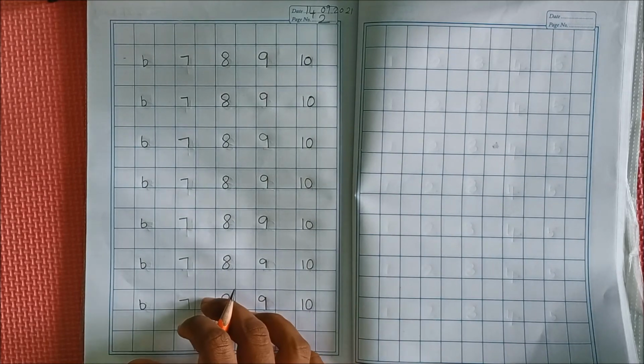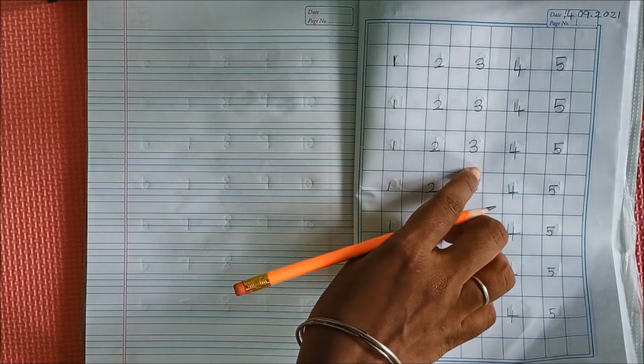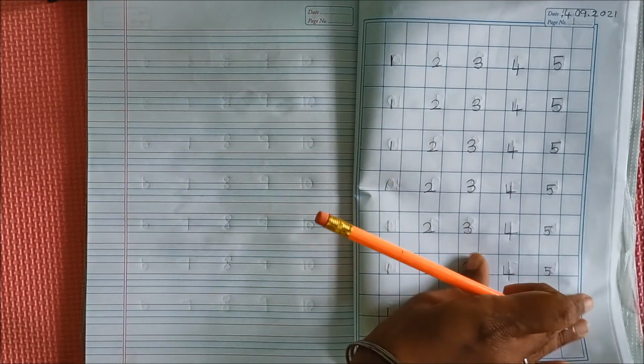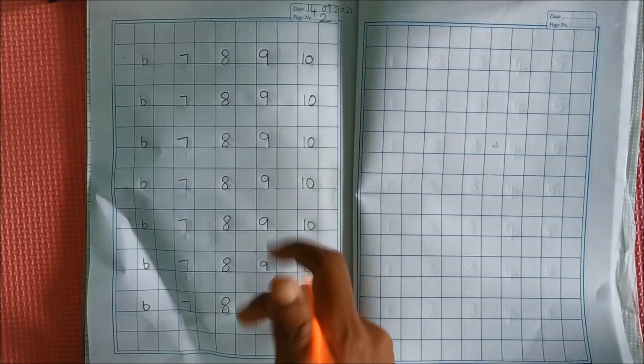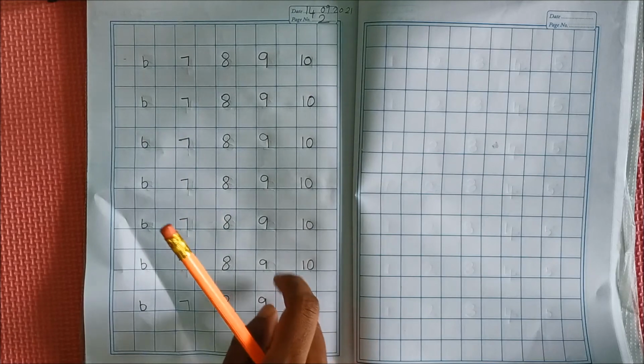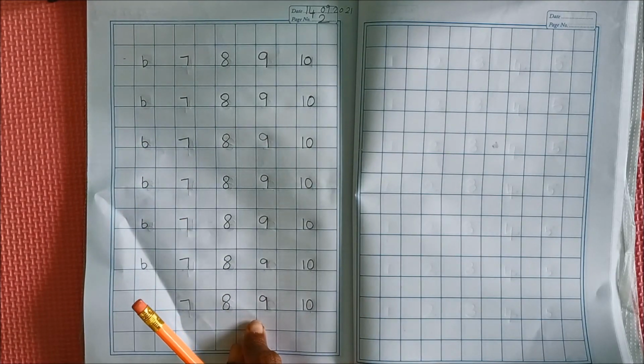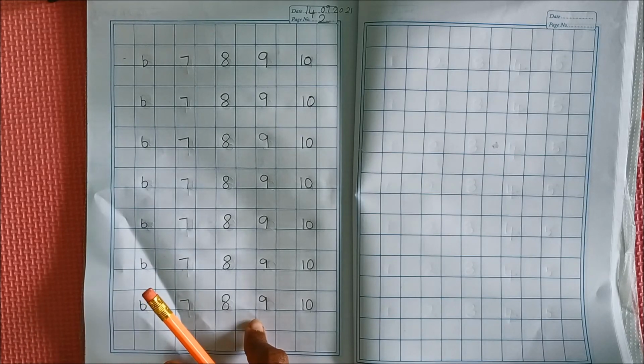We have completed numbers 1, 2, 3, 4, 5, 6, 7, 8, 9 and 10. You have to write this in your maths classwork note and send it in the WhatsApp group, children.